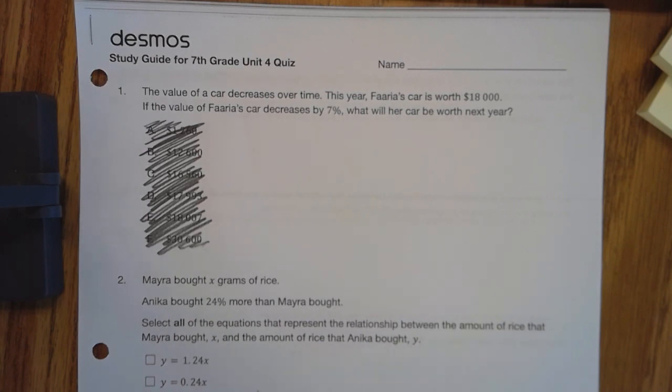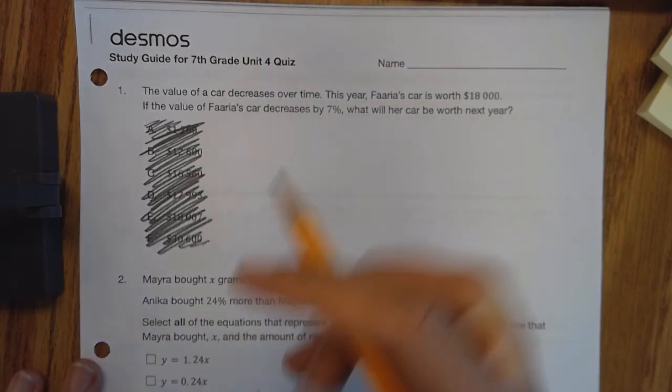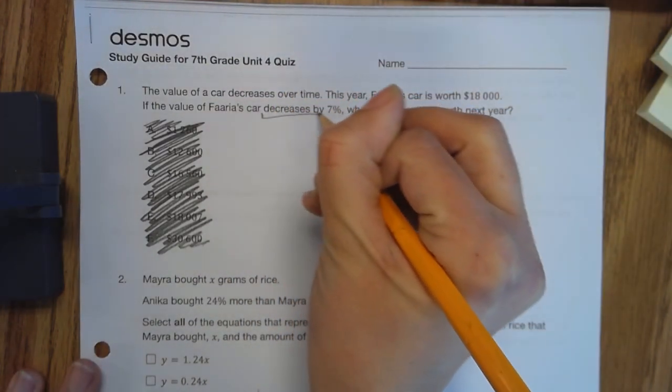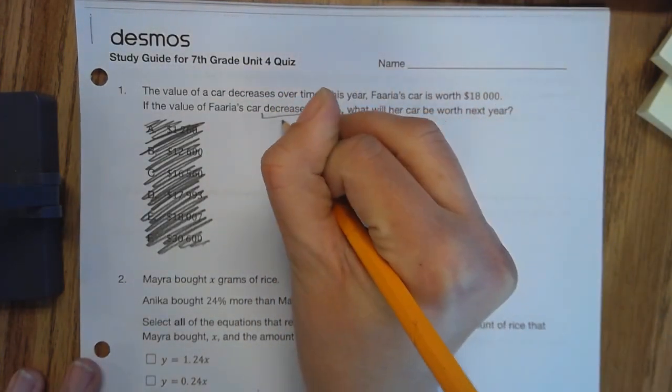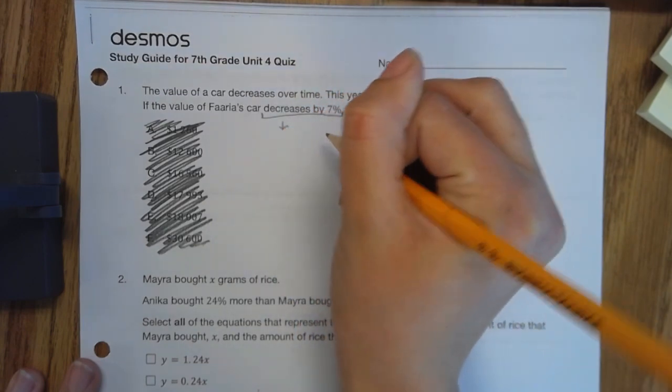Question 1. The value of a car decreases over time. This year, Faria's car is worth $18,000. If the value of Faria's car decreases by 7%, what will her car be worth next year? Okay, so this is a percent change, percent decrease question. We're going down, decreasing by 7%.